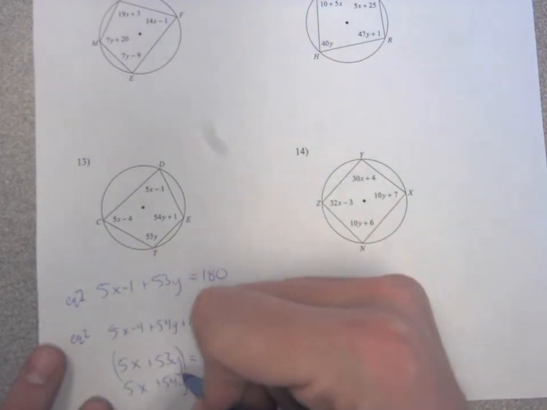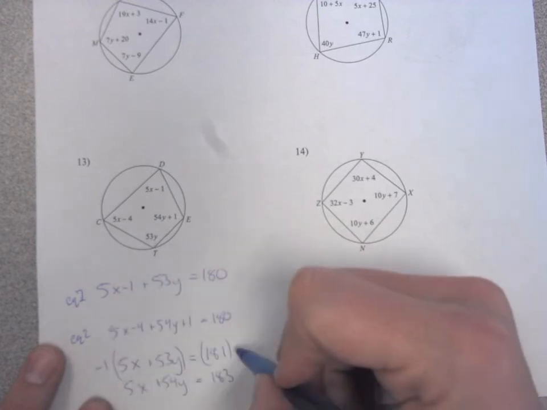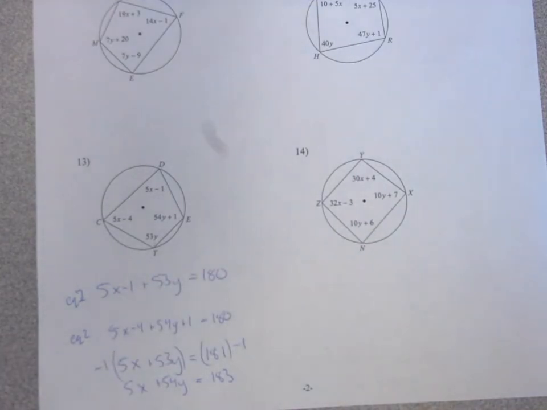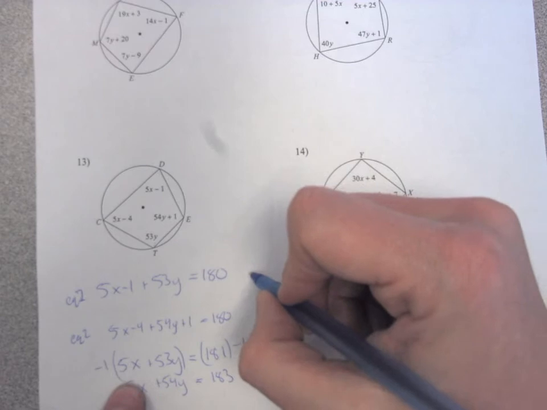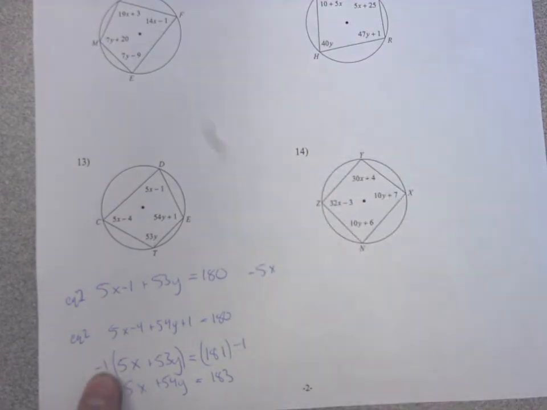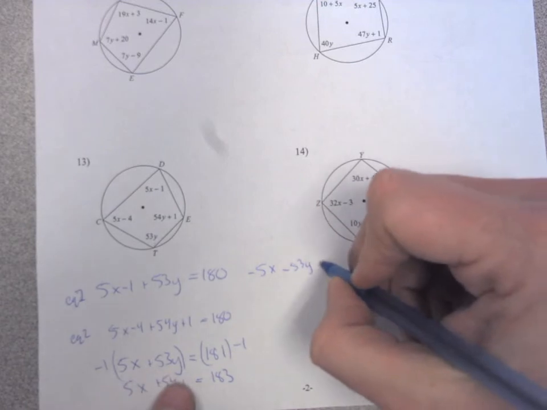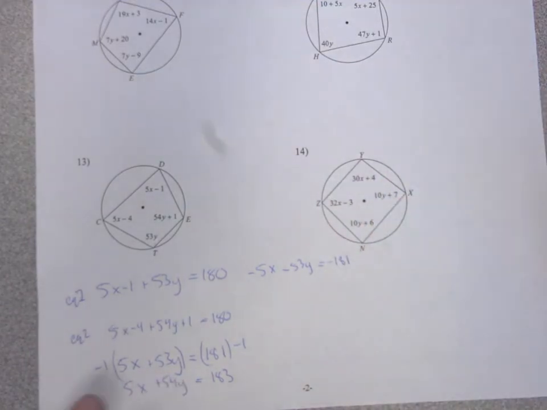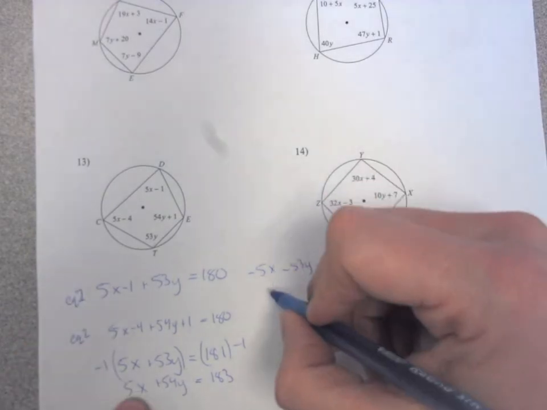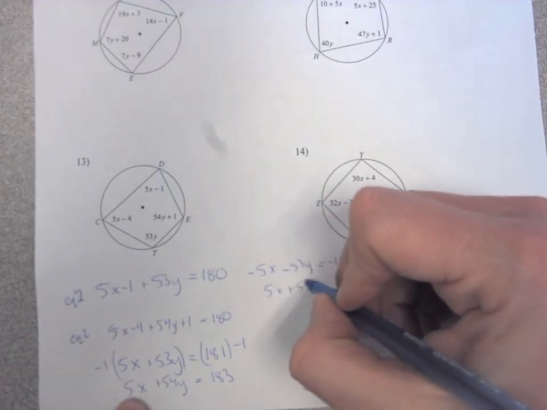So in this case, what I'm going to do is I'm going to multiply by negative 1. Okay, that will make this into a negative 5x, which will cancel with this 5x. So let's take a look at that. So I got a negative 5x. Well, I'm just distributing this negative 1 here. Minus 53y equals negative 181. That's this equation, or equation 1. Okay, equation 2 is fine. I'm not going to change that guy.